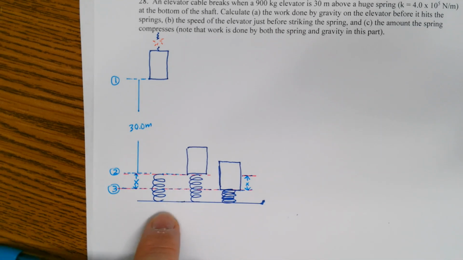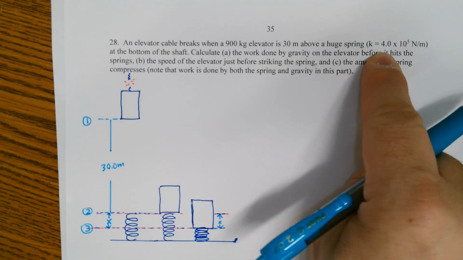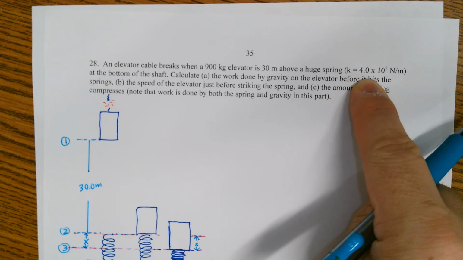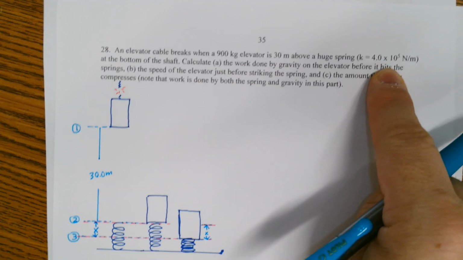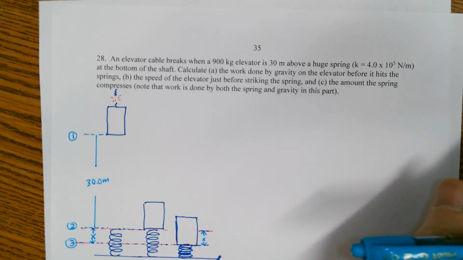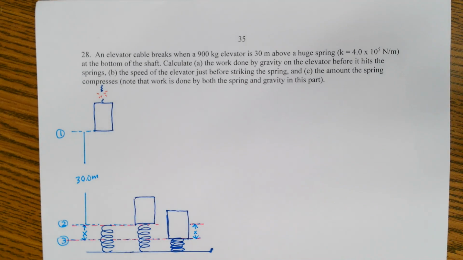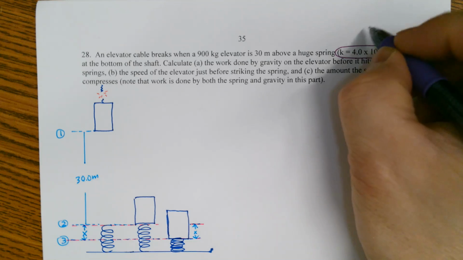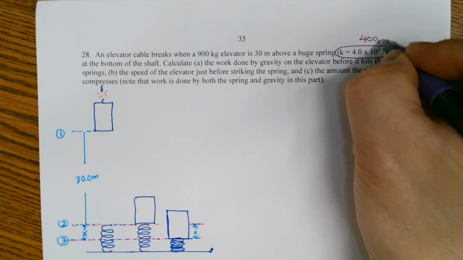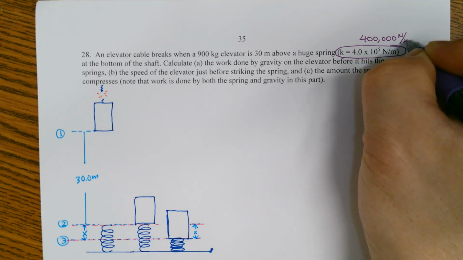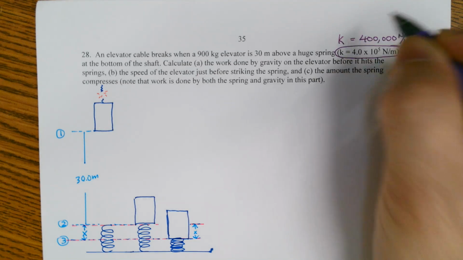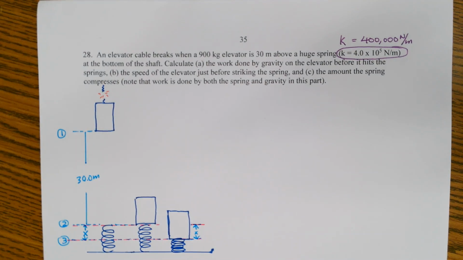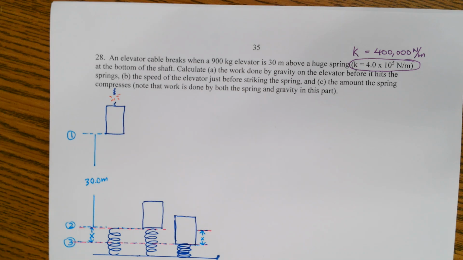Now, the spring constant K, right? The K value is huge. It is like 400,000 newtons per meter. Okay? All right, so that's pretty big. That's 400,000 newtons per meter is the K value. All right. So now we can actually start working on this.